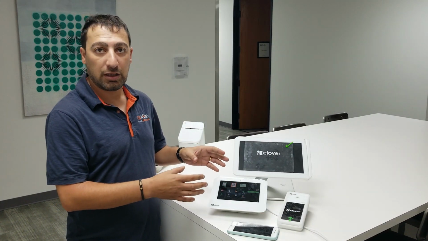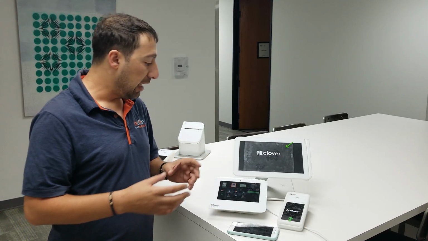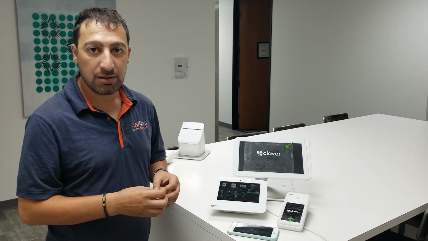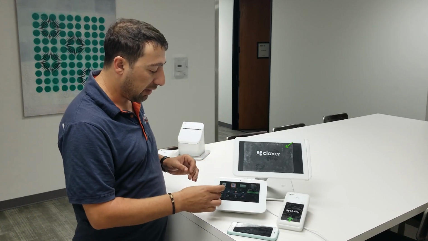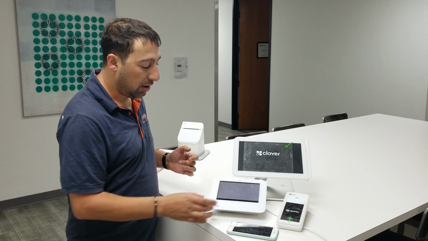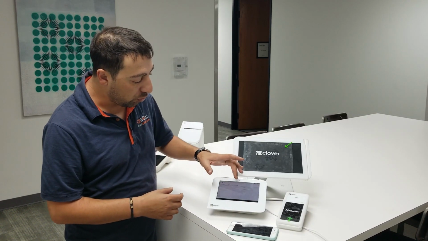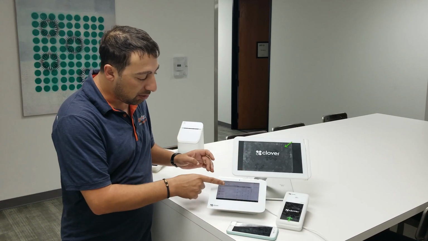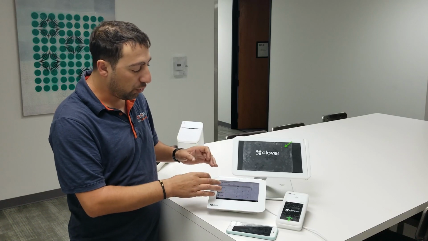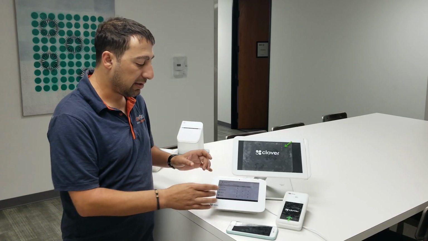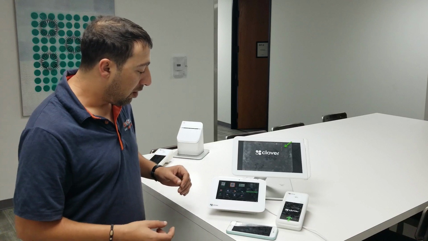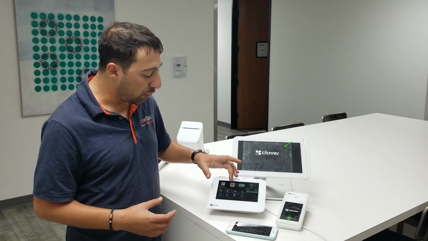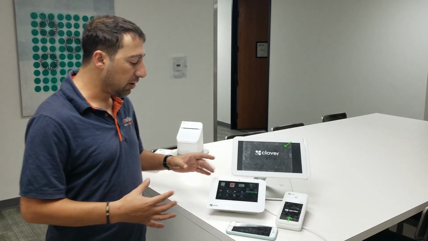So Clover consists, once you install the device and go through the activation, of a number of apps that are already pre-installed. Apps that control your employee access are already here. So you have an app that's called Employees. In here you can control the roles, permissions, and give access to each employee based on their different access levels and their activities.